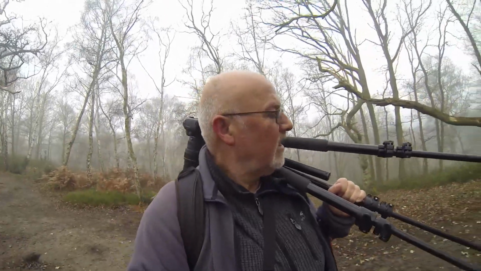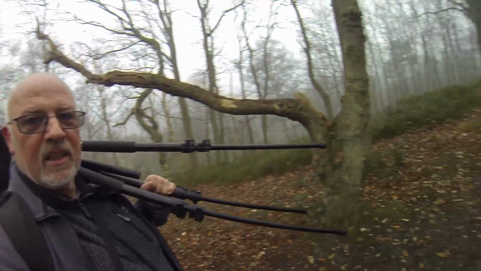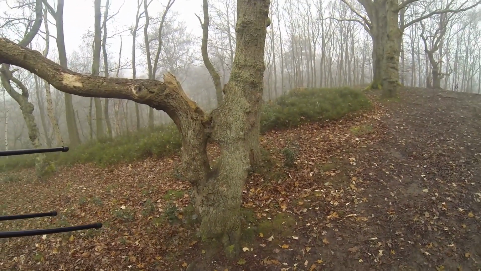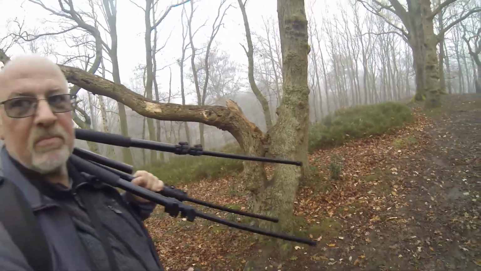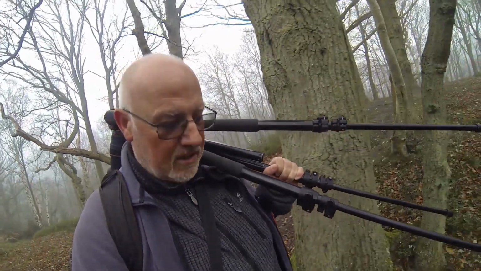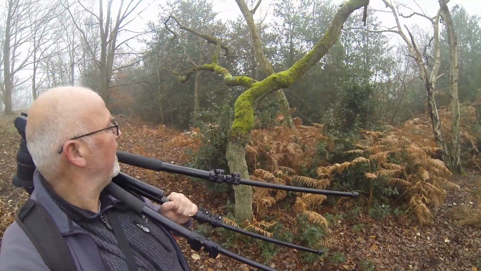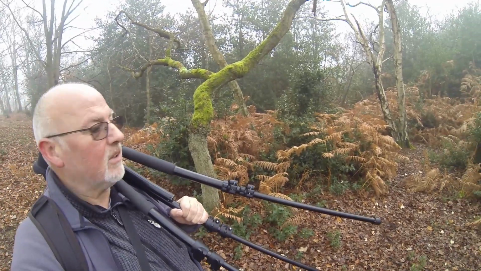Let me just walk over, I've just seen this as well. Let me just walk over here. Here's the kissing tree. If nobody's ever seen the kissing tree, it's Habberley Valley. There it is. And I've now just seen this little oak. Just look at the green moss on that. Absolutely incredible.